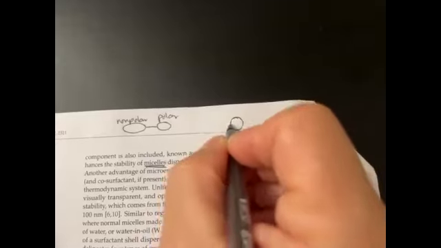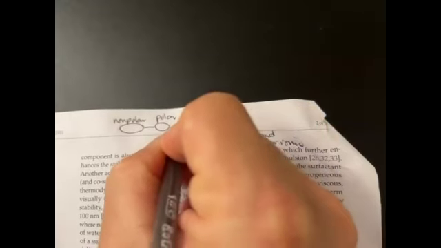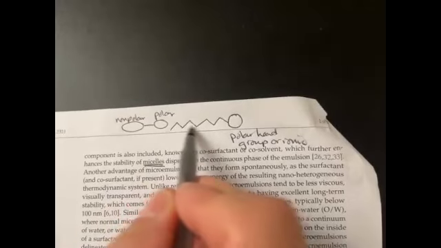And typically the tail is drawn like this, as an alkane chain, although it can have some rings on it, and we'll see that. So this would have a polar head group and a non-polar tail.